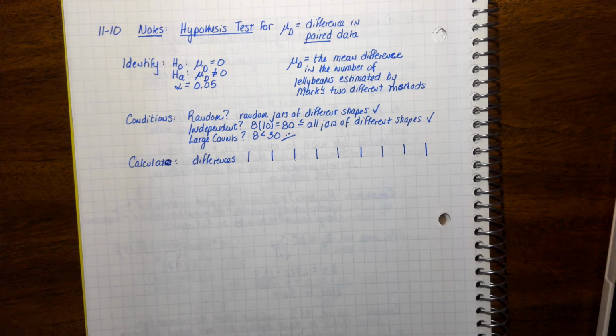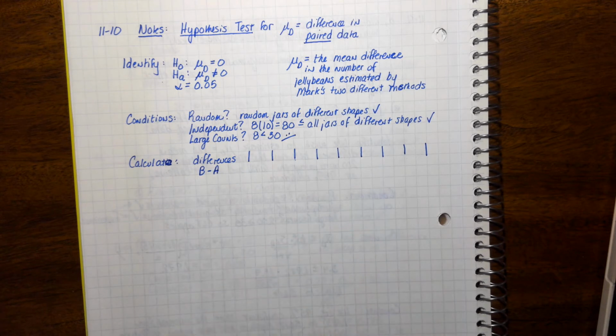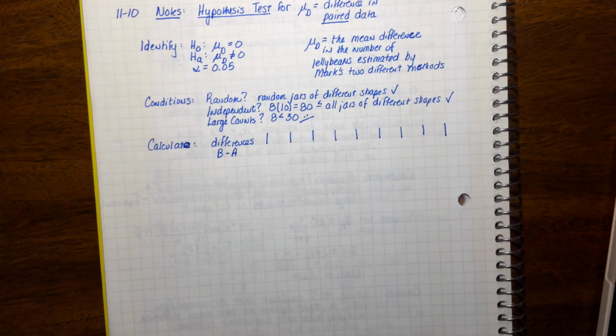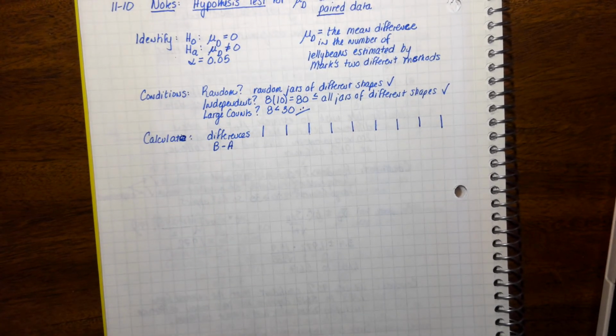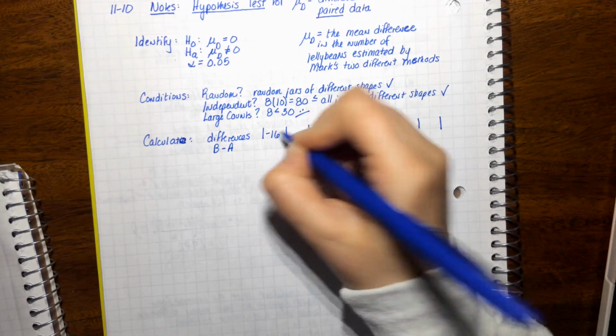So the question is, do I do method A minus method B or method B minus method A? It honestly doesn't matter. I'm going to do B minus A in this problem, but you will get the same answer in the end, because remember, the t-distribution, even though it's not perfectly normal, is still symmetric, so you would just be looking at the other tail, which is no big deal.